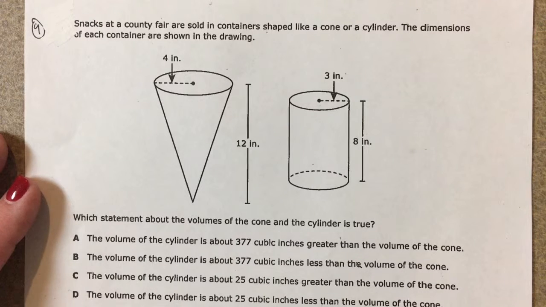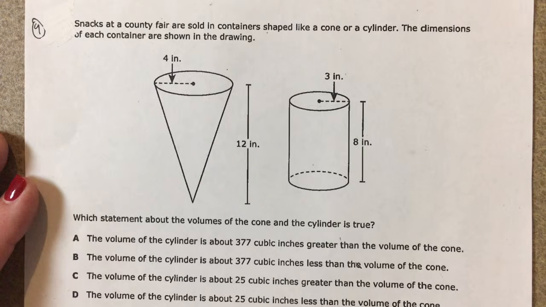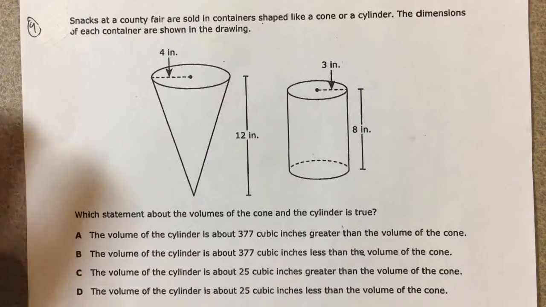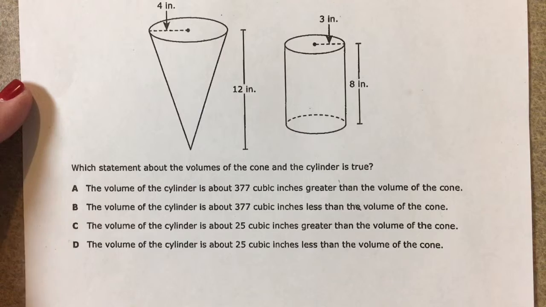Alright, snacks at a county fair are sold in containers shaped like a cone or a cylinder. The dimensions of each container are shown in the drawing. Which statement about the volumes of the cone and the cylinder is true?